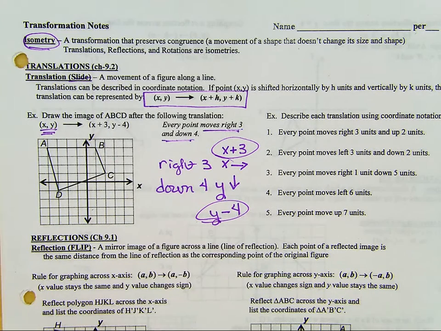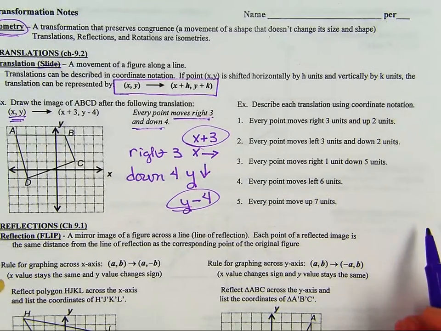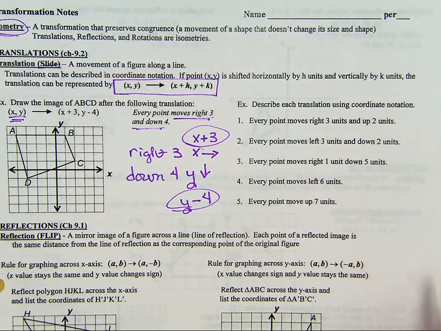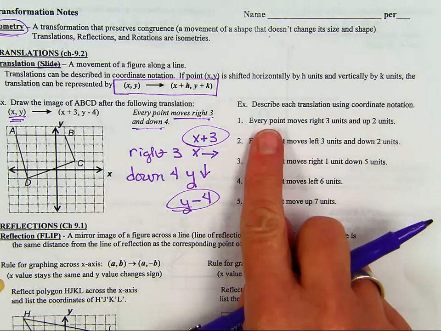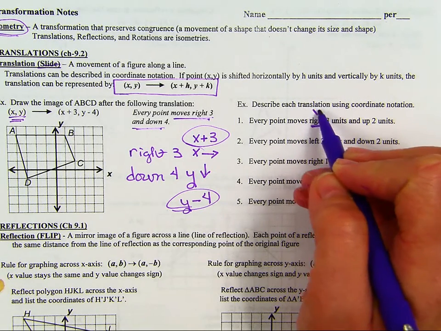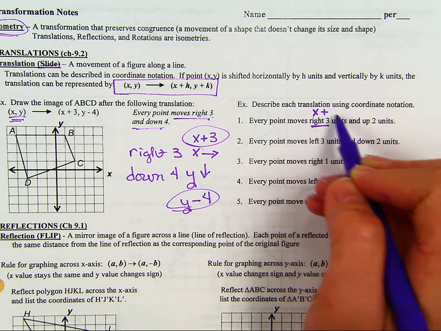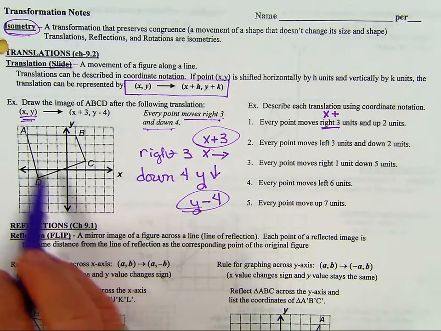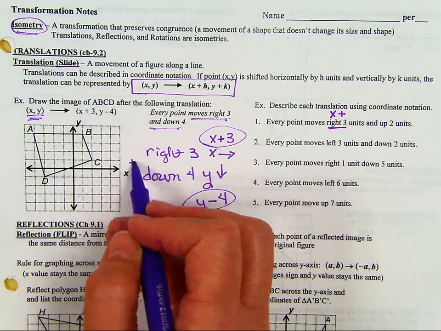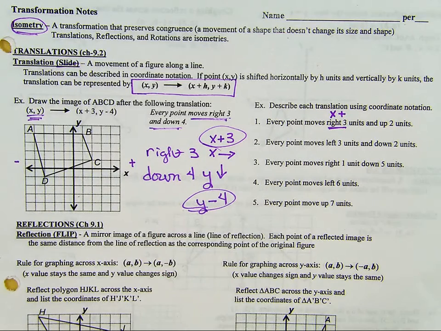Okay? All right. So let's take a look. We're going to take the words and write them in coordinate notation. When it says right 3, right is an X direction to the positive. Okay? Because here's my coordinate plane. On the x-axis, positive is to the right, negative is to the left.